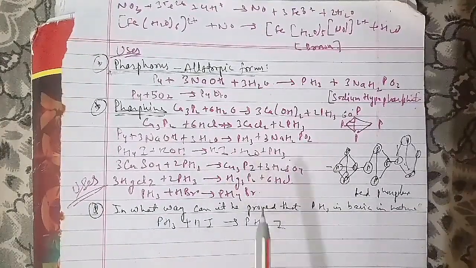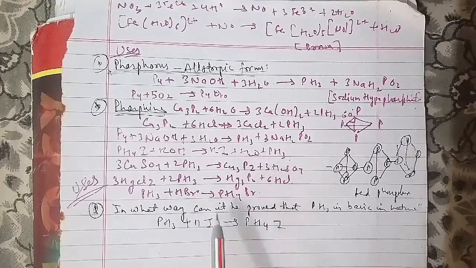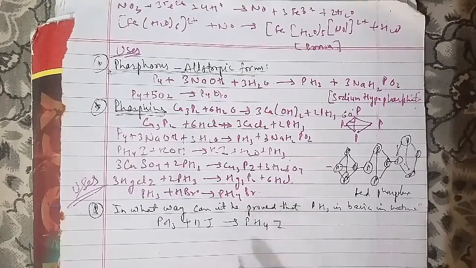The first we'll discuss is phosphorus trichloride. In terms of phosphorus trichloride, we are talking about the preparations here.